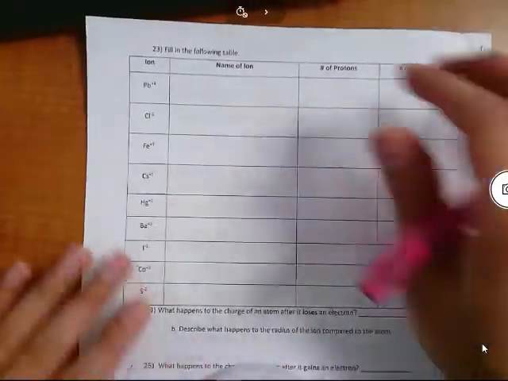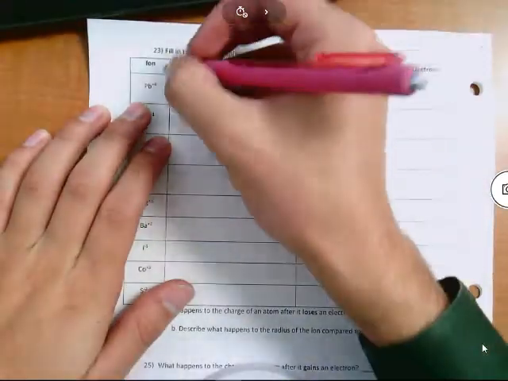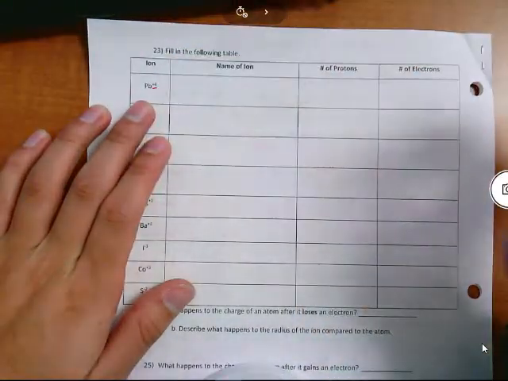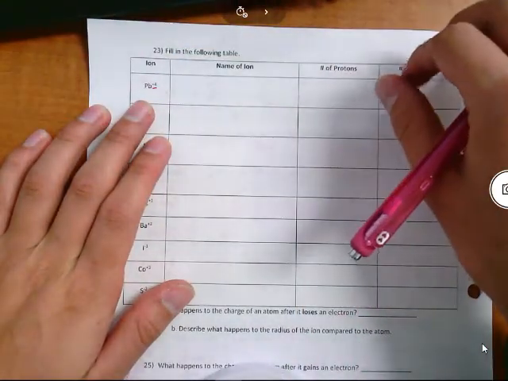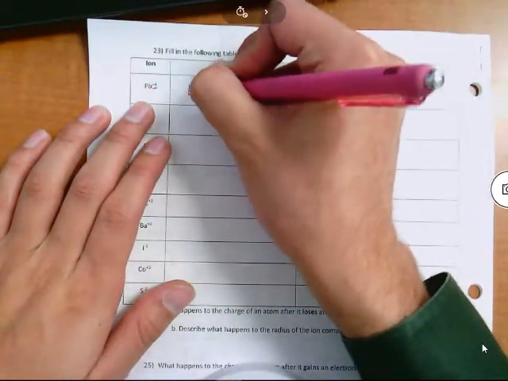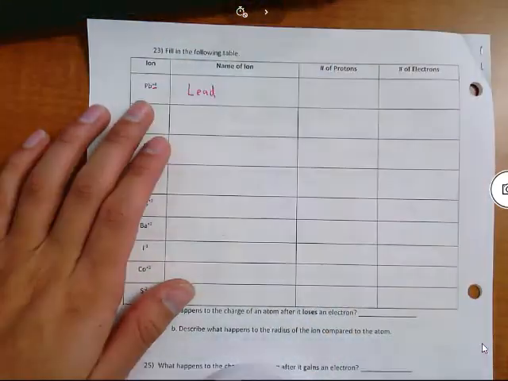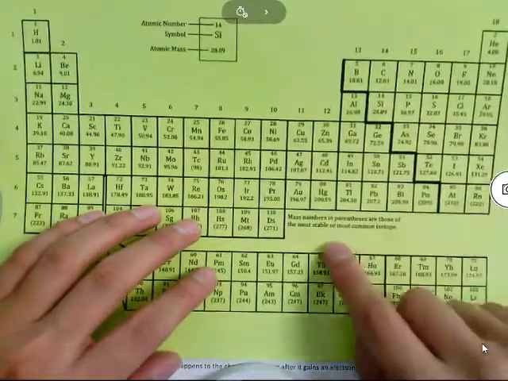Okay, here we go. Name of the ions. Name the ion. This is Pb, so this is lead. It has a +4 charge, so I don't need to worry about changing the ending. I just write the name of the element. So this is lead. But I don't know the charge, so here we go. Where's lead on here? Right there.